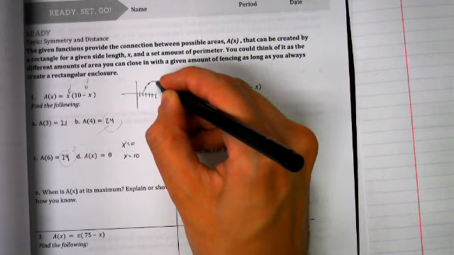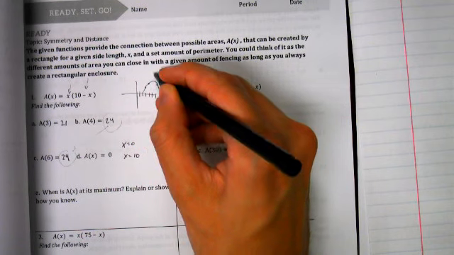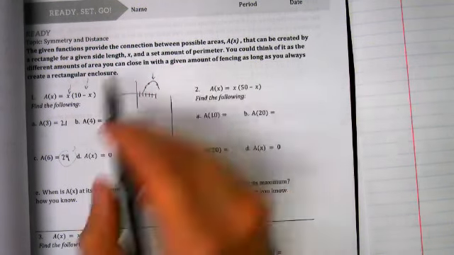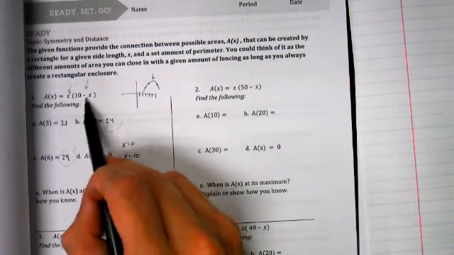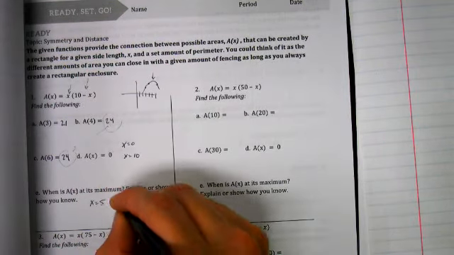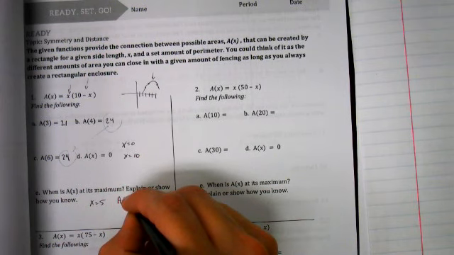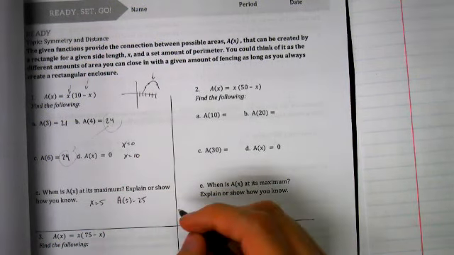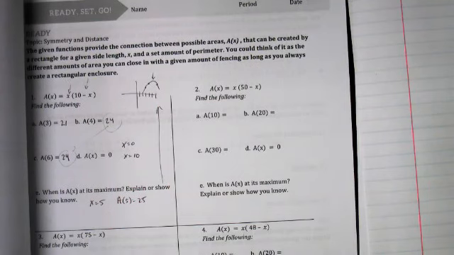So I think the parabola is going like this. And I think if you plug in 5, you're going to get right in the middle. So if you plug in 5, you get 5 times 5, which is 25. So when x equals 5, a of 5 equals 25. And I think that's the maximum because of that explanation.